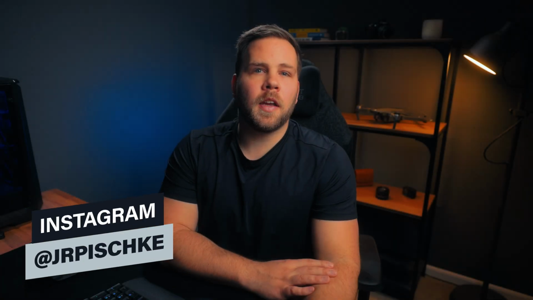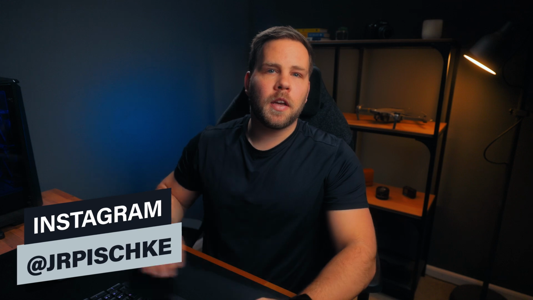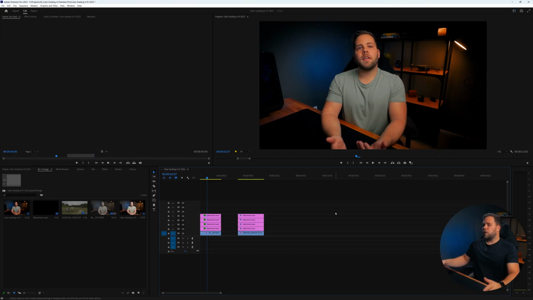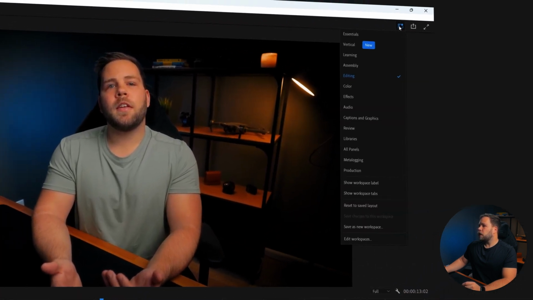Today, we're going to be talking about color grading inside of Adobe Premiere Pro, so let's jump in and get started. Starting off with our workspace. You're going to want to be in the color workspace, and to do so, go to the upper right-hand corner, select the workspace icon, and select color.